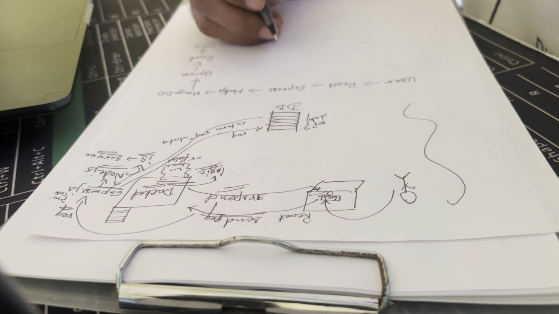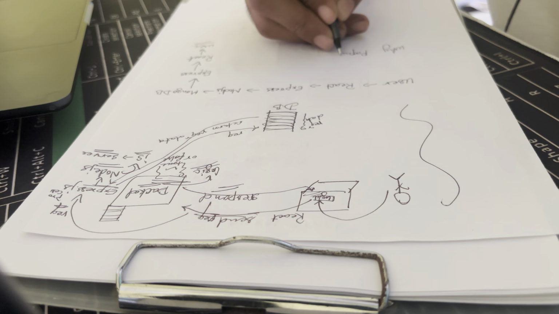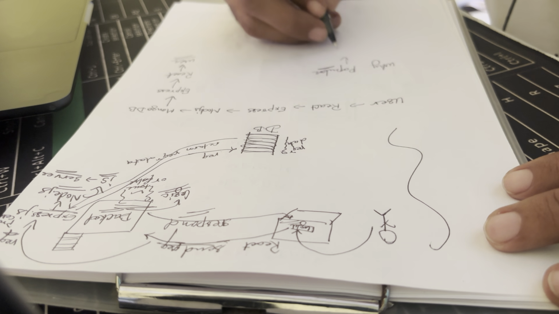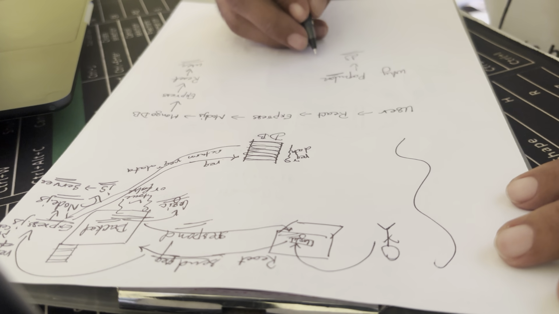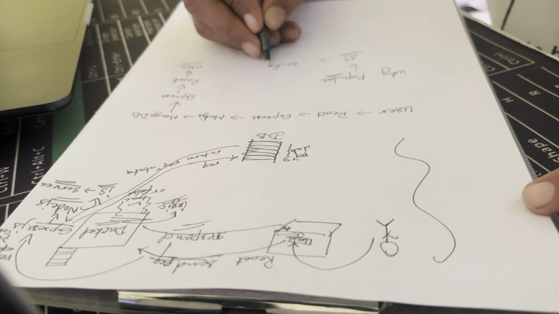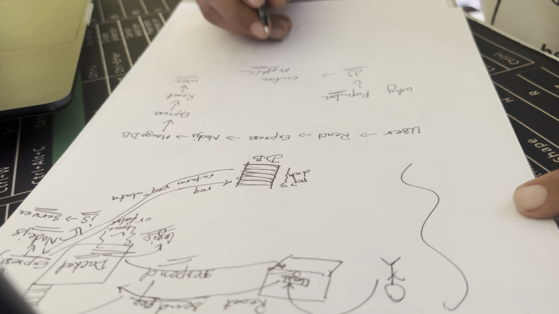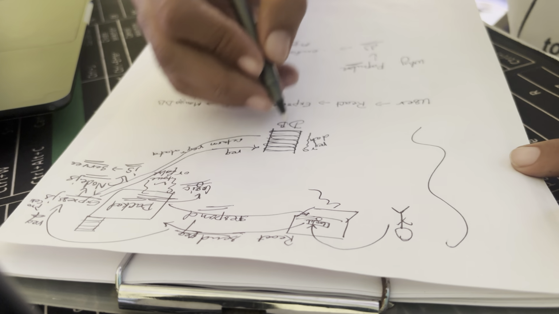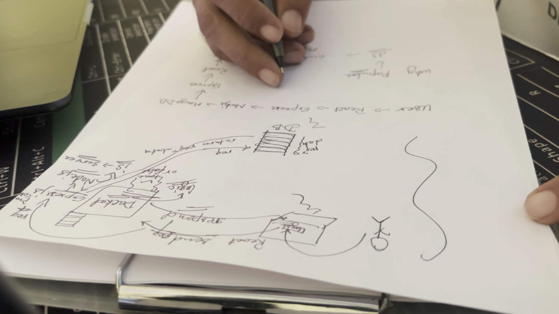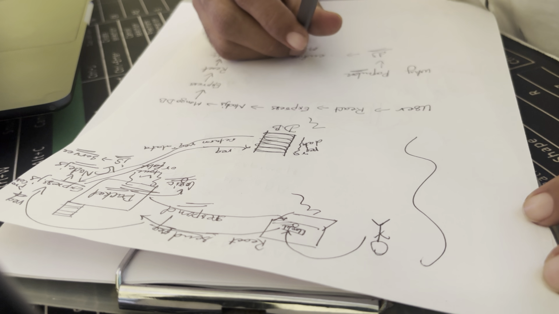Why is MERN so popular? Because developers can use JavaScript across almost the entire application, from the front end to the back end. This makes development faster, easier to maintain, and reduces the need to switch between multiple programming languages.